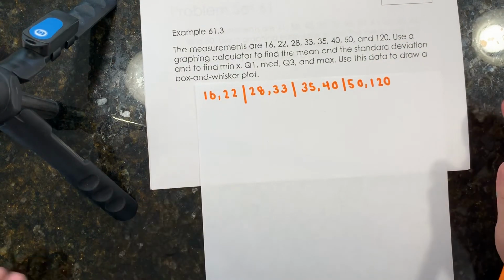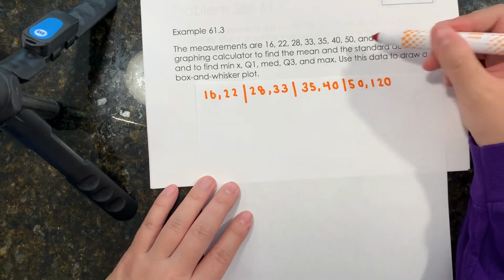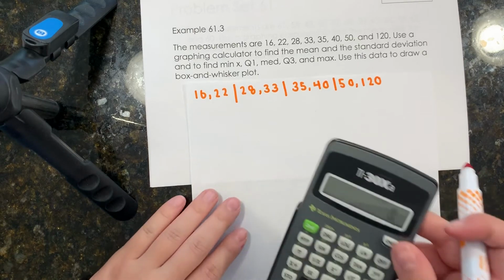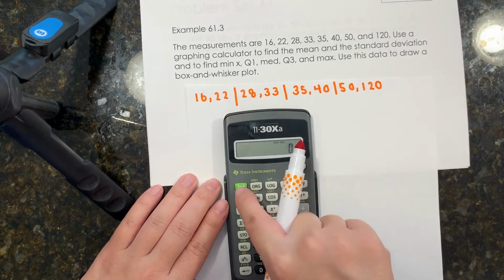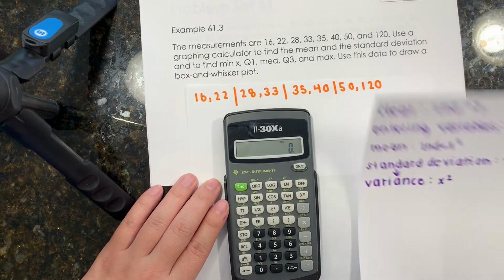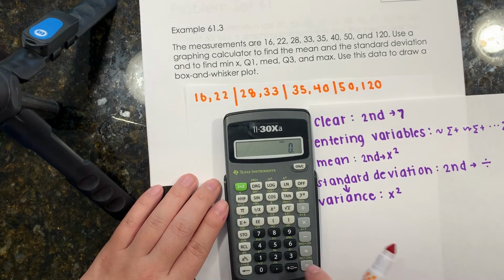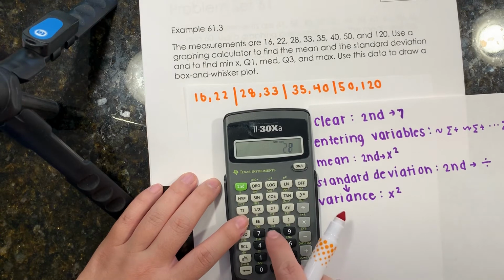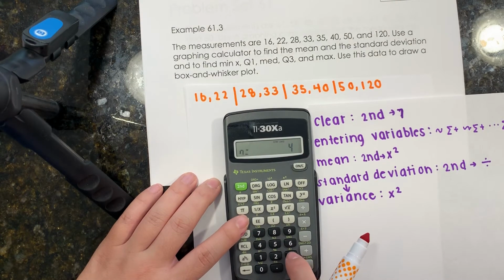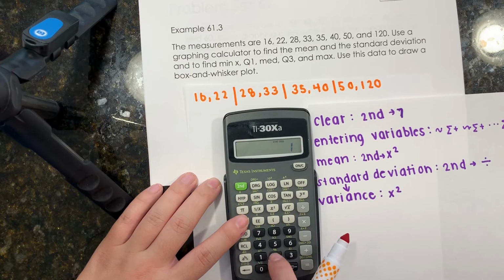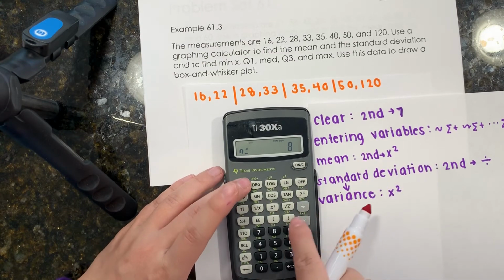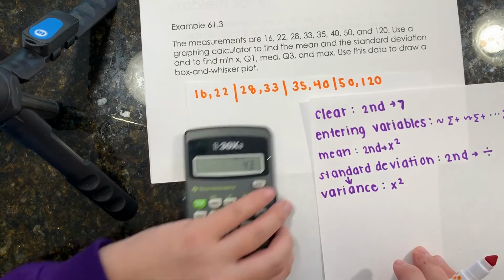Now what I'm going to do first is find the mean and the standard deviation. I'm going to start by finding the mean using the calculator. Remember, second 7 is going to clear the calculator. Then I'm going to enter my variables: 16, 22, 28, 33, 35, 40, 50, and 120. So I have 8 variables. Then I'm going to use second x squared to find the mean.